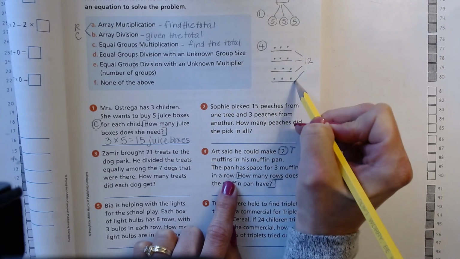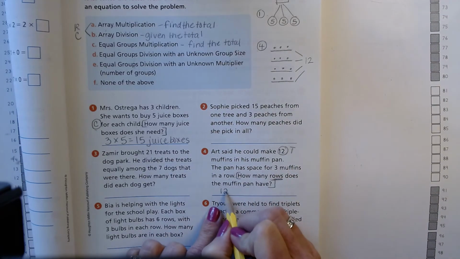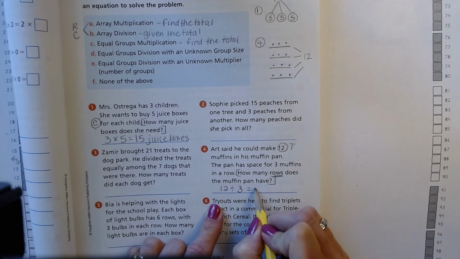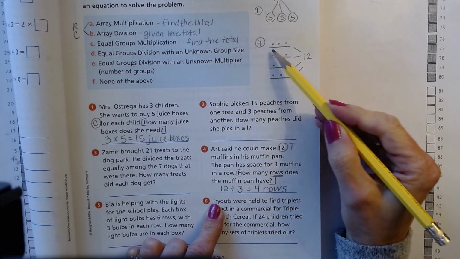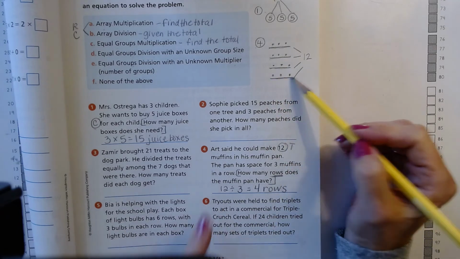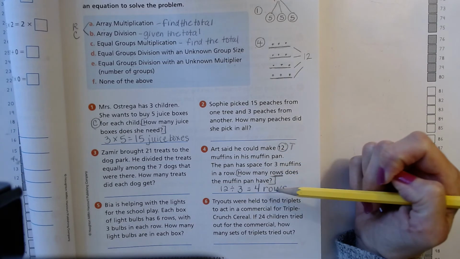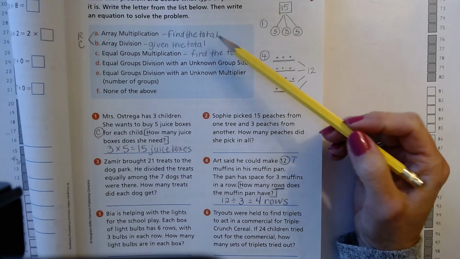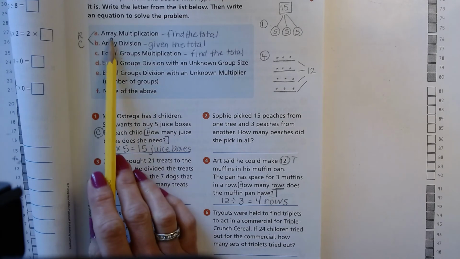How many lines did I draw there? I have 12 muffins, 3 in each row. So I just found out 4 rows. 1, 2, 3, 4. Okay, so I did my work, DEAL. But now I have to ask myself, which type of problem? Well, I know it's rows and columns, so that narrows it down, right?